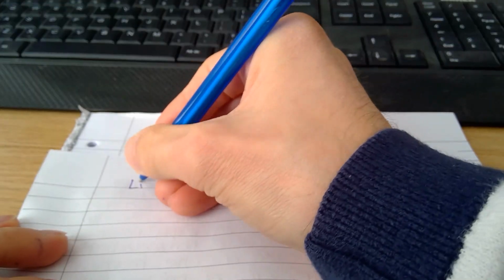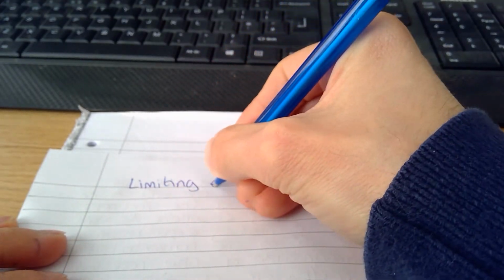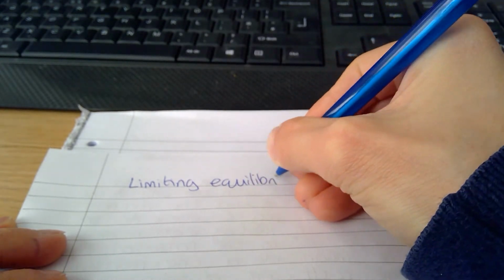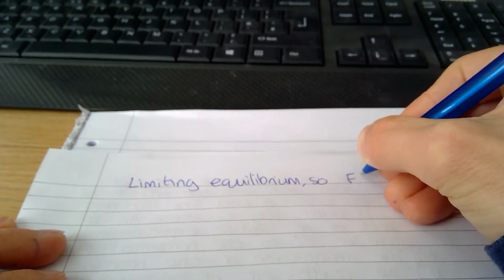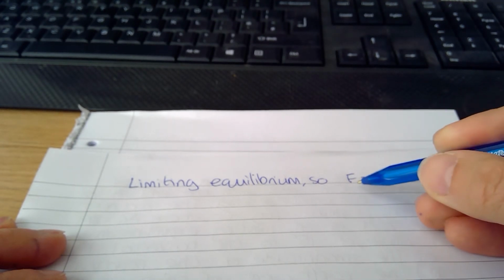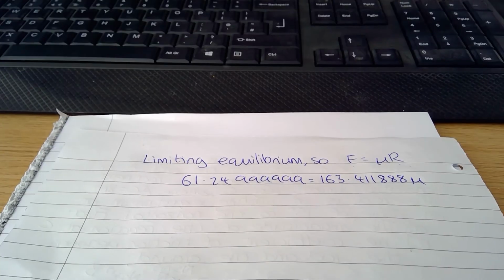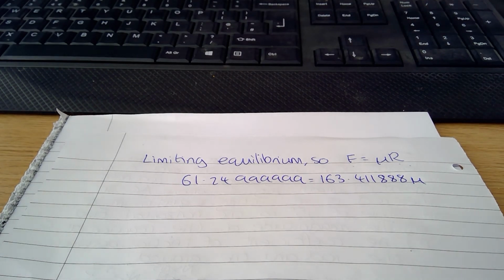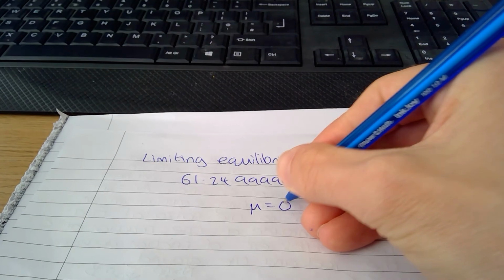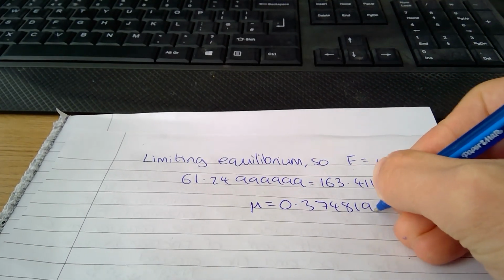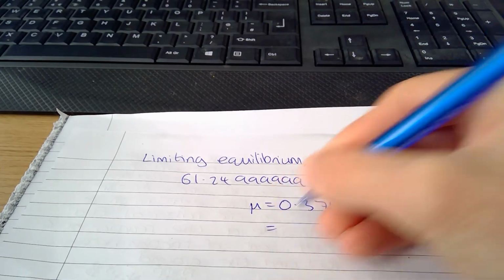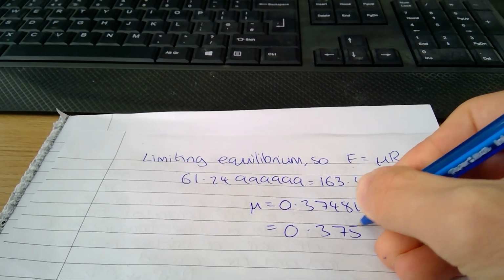Then, because we've got limiting equilibrium, we actually know that F equals mu R, so I can just substitute the values for F and R into here, and then that's an equation for mu. Okay, like so. So all I need to do is then divide the 61.2 etc. by 163 etc. and then that will be the answer. And that gives me a coefficient of friction for mu as being 0.374819715. I'm actually rounding that to 3 significant figures to get 0.375. And that's it.